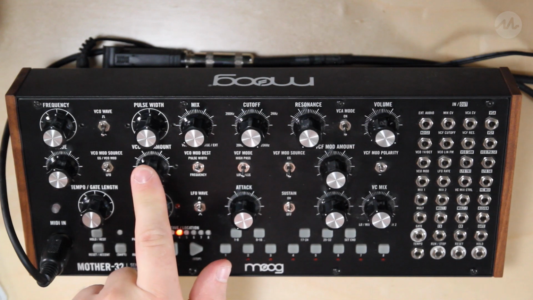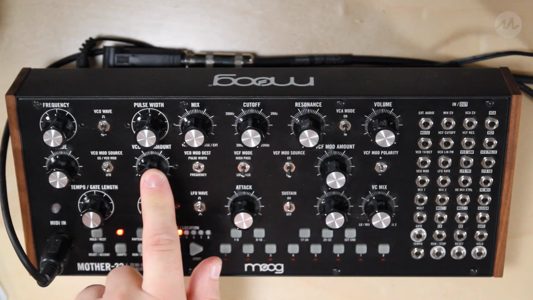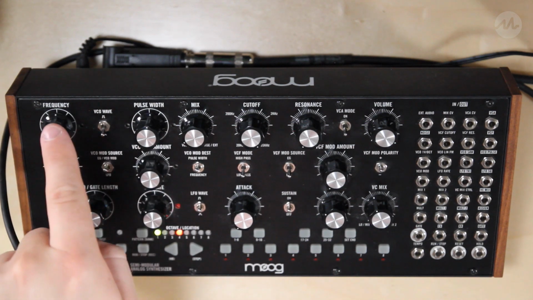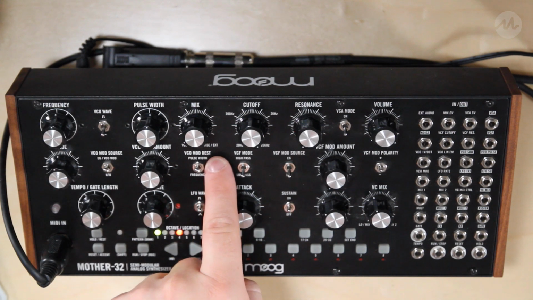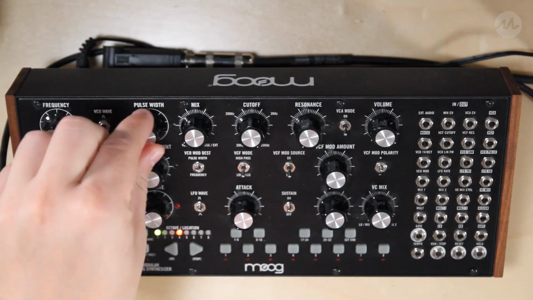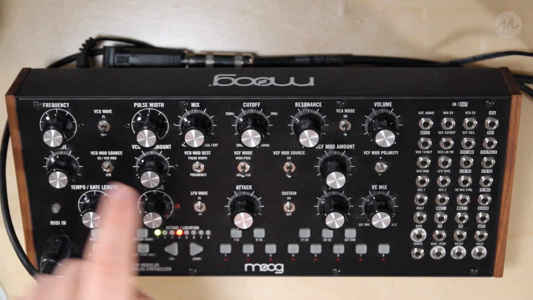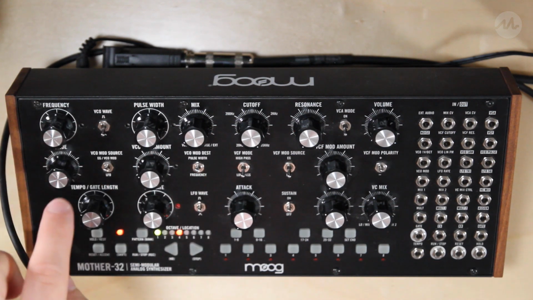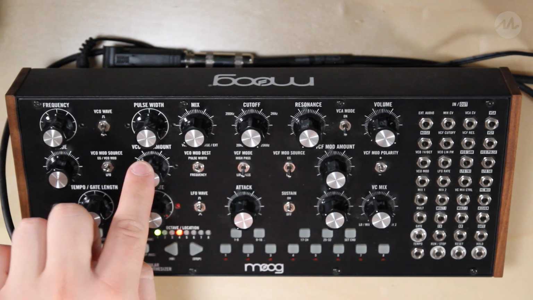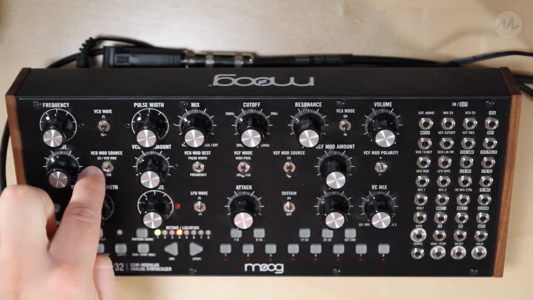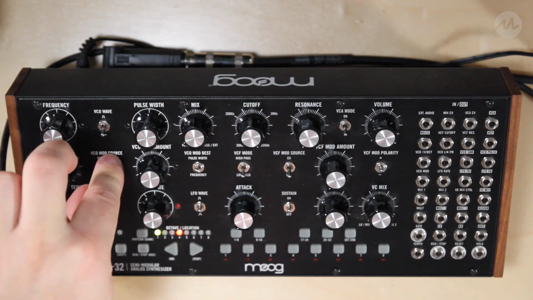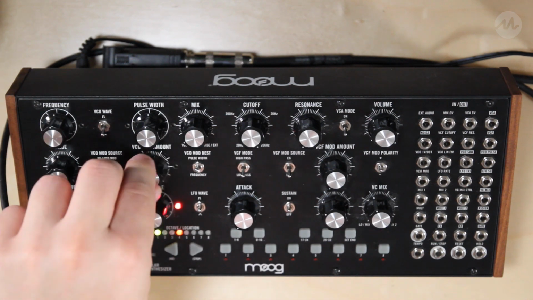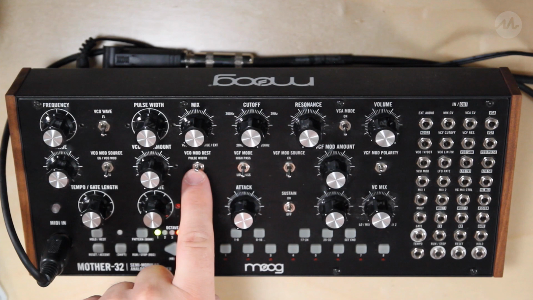Now the VCO mod lets us modulate a couple of different things about the oscillator up here. You can see the VCO mod destination on the right lets us choose between modulating the pulse width, or this control here, or the frequency, which is this control here. And on the left of the VCO mod amount control, we have the mod source. In the up position, it will pull from the envelopes, but in the down position, it will pull from this LFO. So we have this set to pulse width.